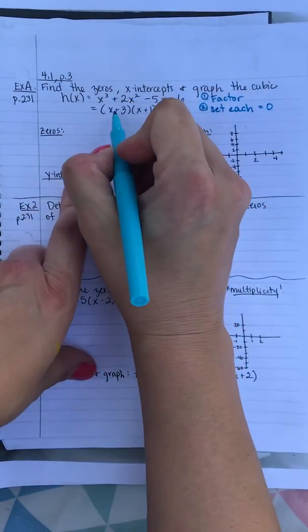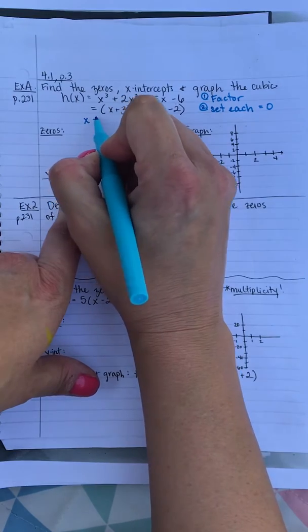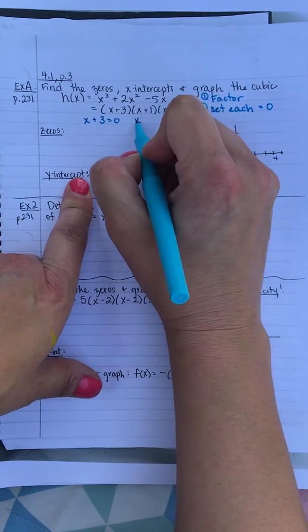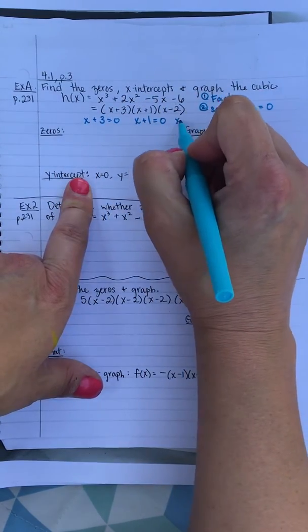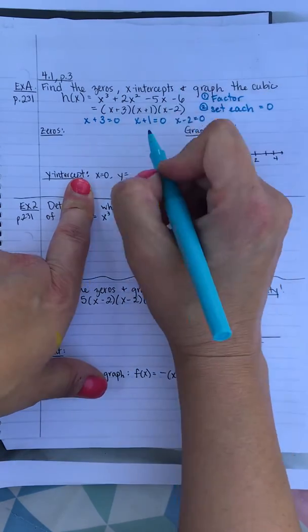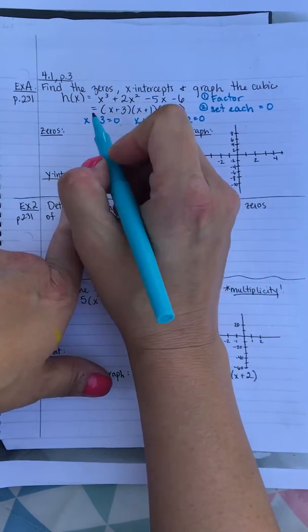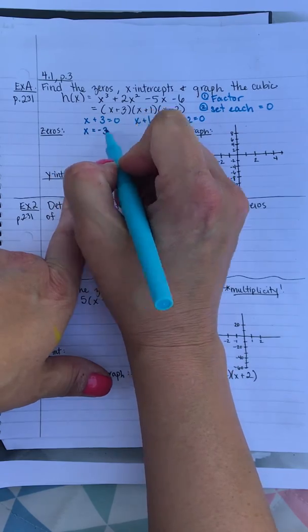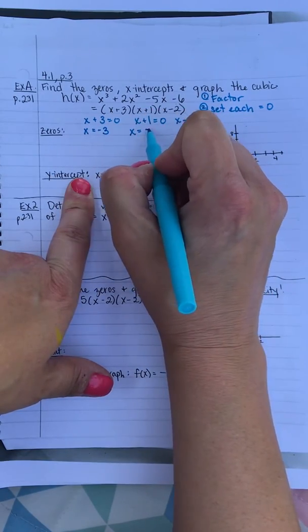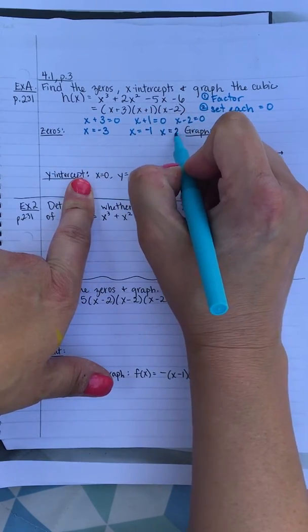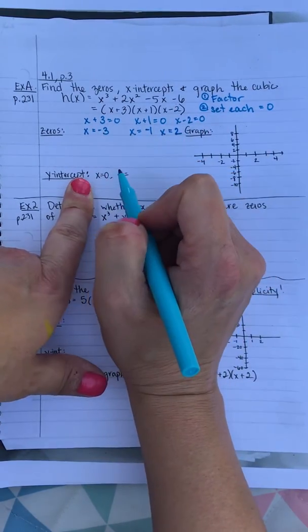So we have x plus 3 equals 0, x plus 1 equals 0, x minus 2 equals 0. When we solve each of these, subtracting 3 from both sides, subtracting 1 from both sides, adding 2 to both sides, we have 1, 2, 3 zeros.